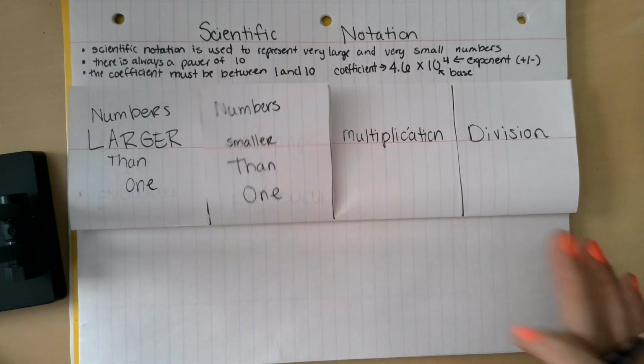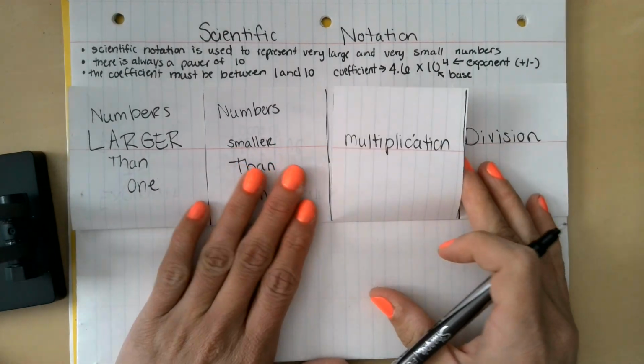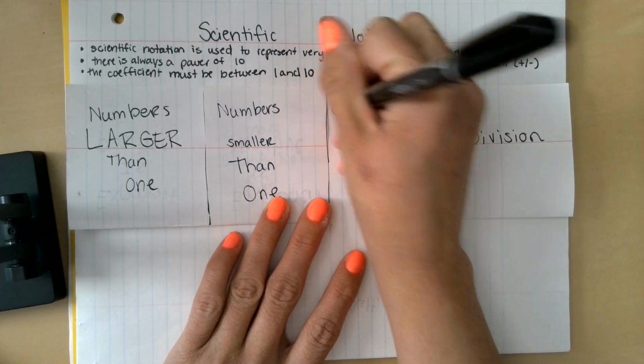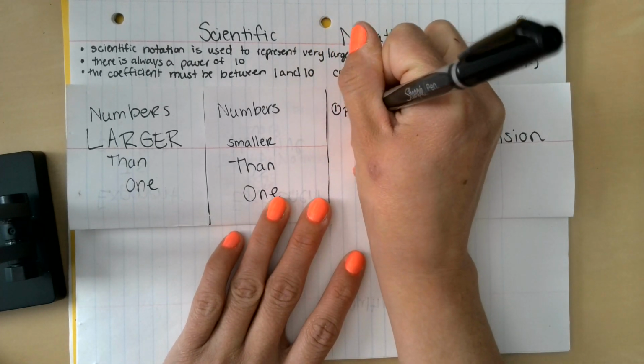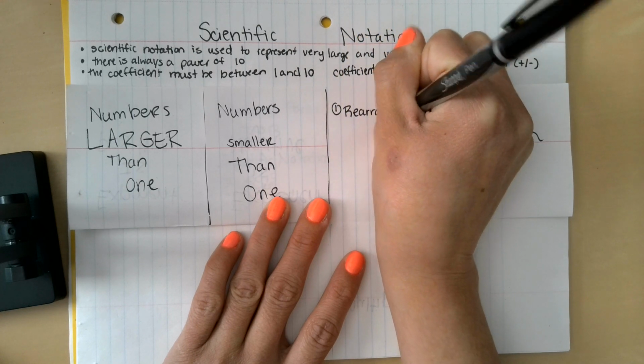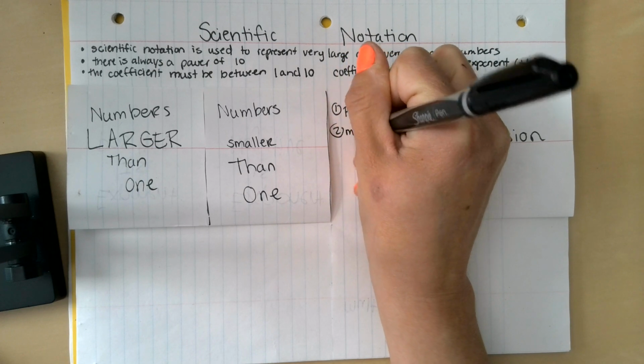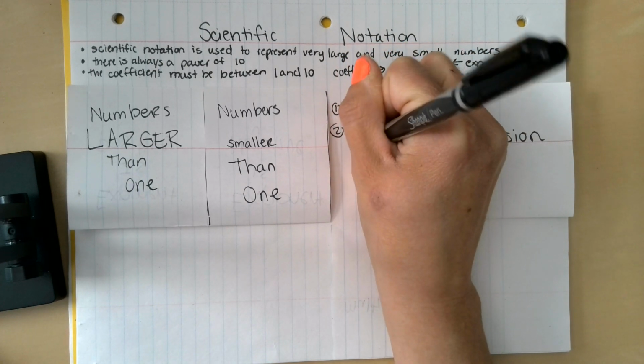So what if we're going to do it by hand though? Let's come back and let's talk multiplication by hand. So there's 4 steps for multiplication by hand. The first step I always use is to rearrange my terms. My second step is to multiply the coefficients.